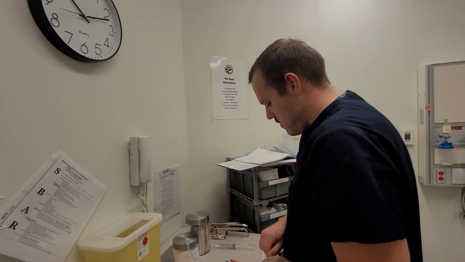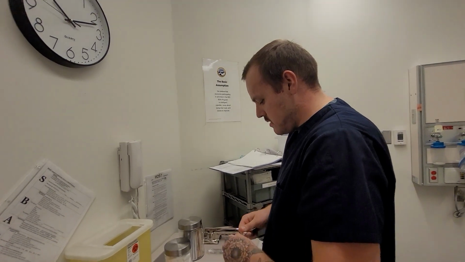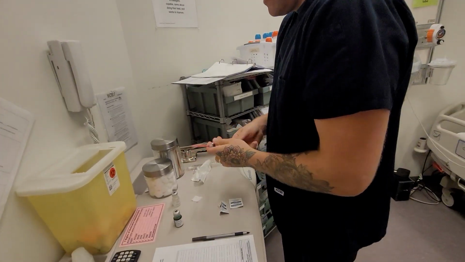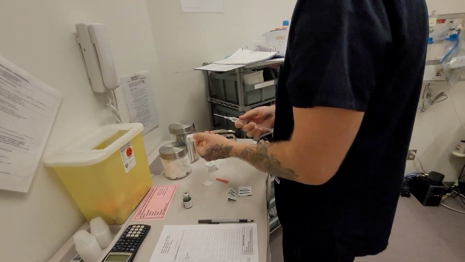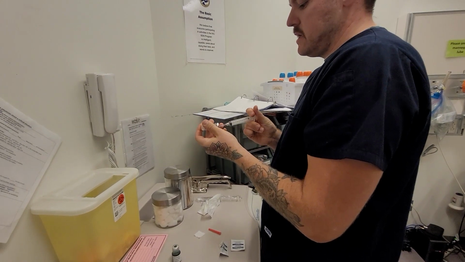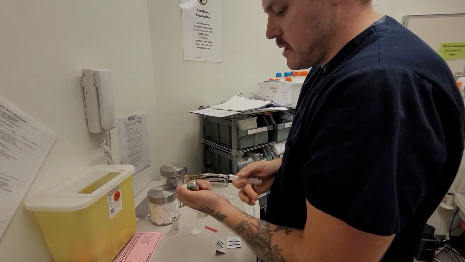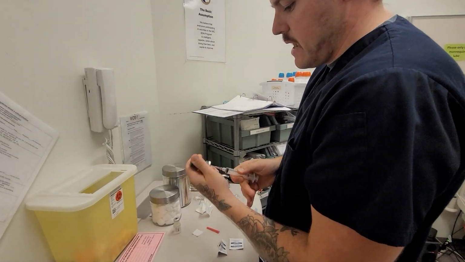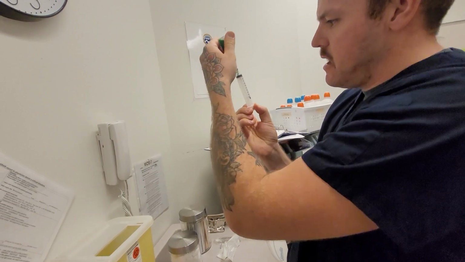So we can get this ready here. We're going to put 9 mils of air into our normal saline here, so that makes it easy to pull out. 9 goes in. Now we can go ahead and take 1 mil out of the medication.